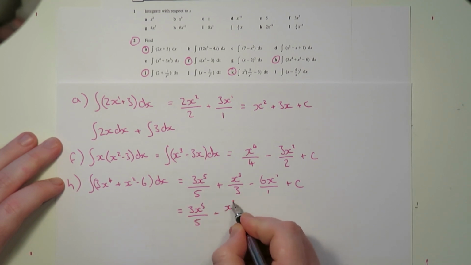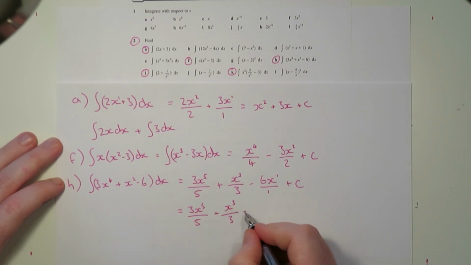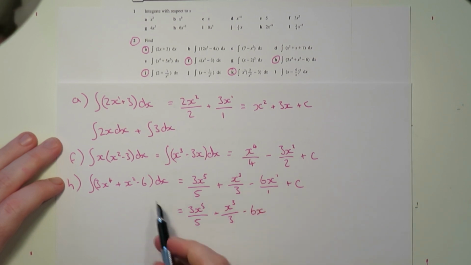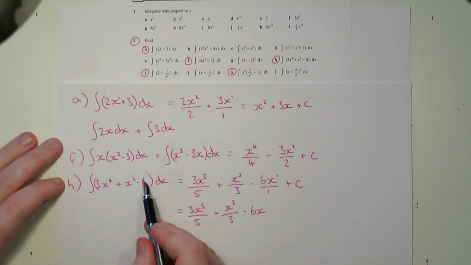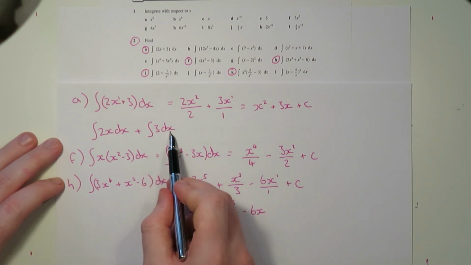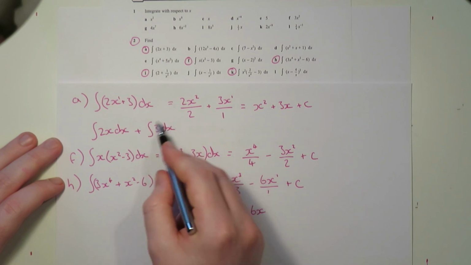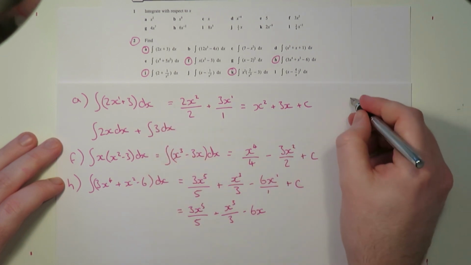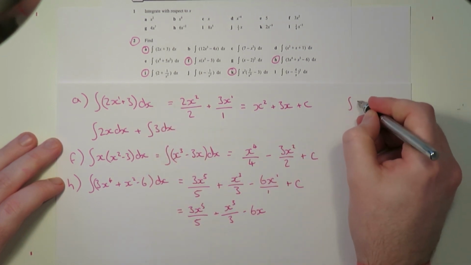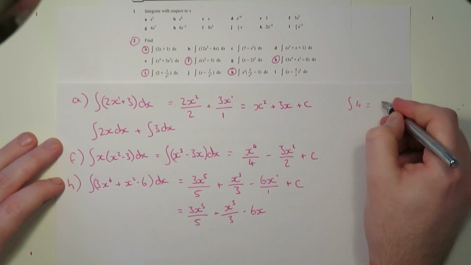So in time, you get used to what some of these things are. In time, you'll get used to the fact that if you have the integral of 6, that will just be 6x. So here, the integral of 3 with respect to x is just 3x. If you have the integral of 4, that will be 4x.